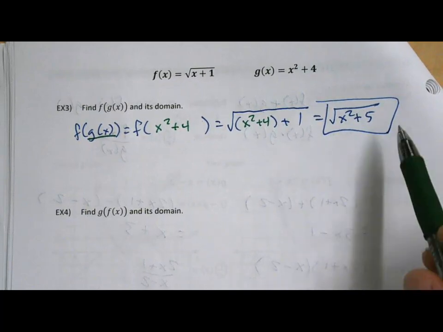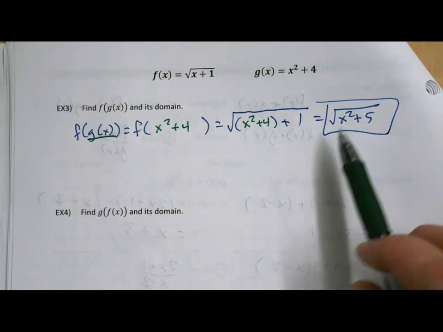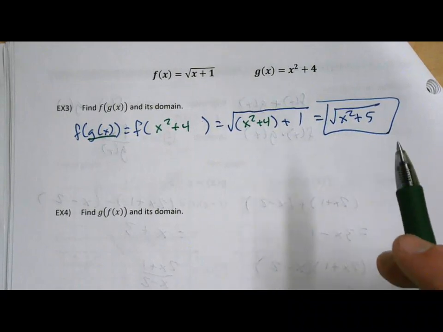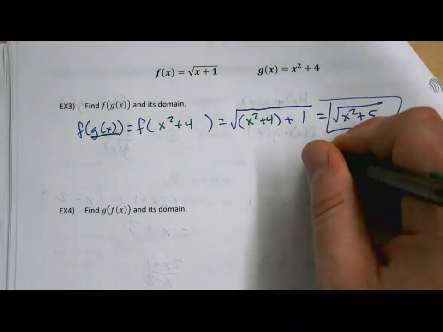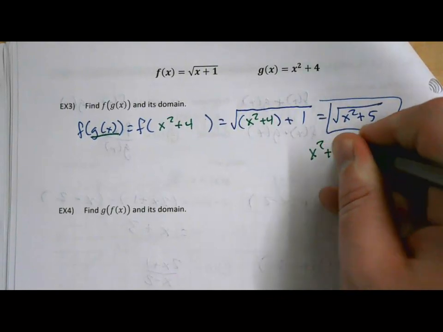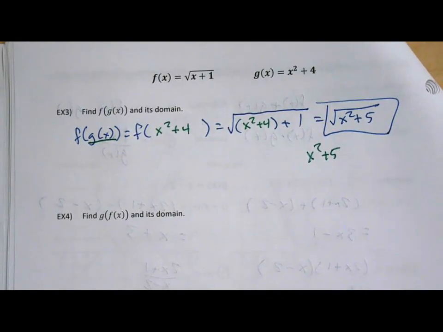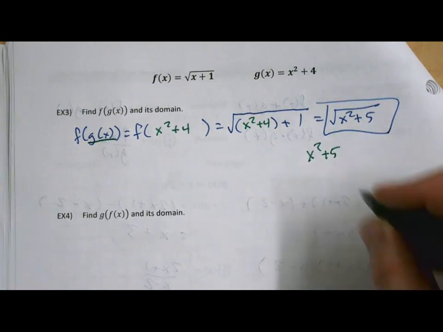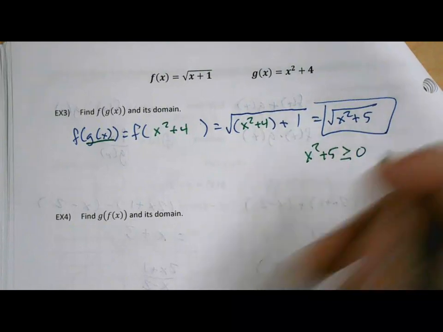What would my restriction inequality look like for this? See if you can write that down for me. It's got a square root with a radicand of x squared plus 5. You should be able to write me a restriction inequality for that. Anything inside of a square root must be what? Not positive. Greater than or equal to 0. Positive or 0.